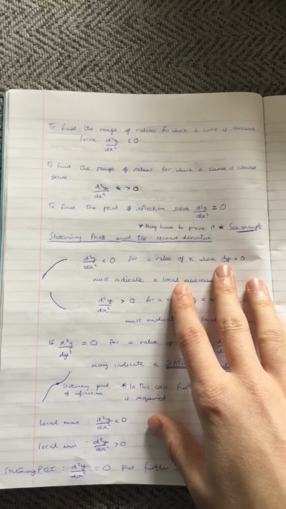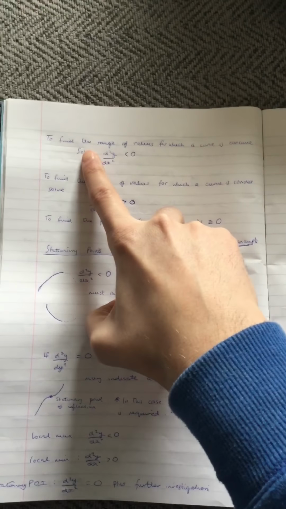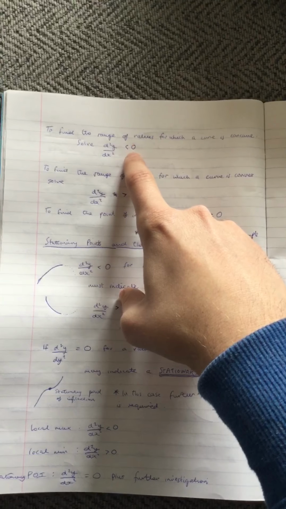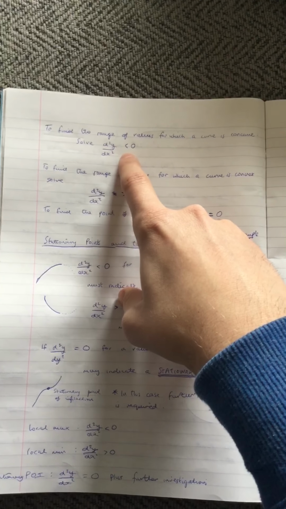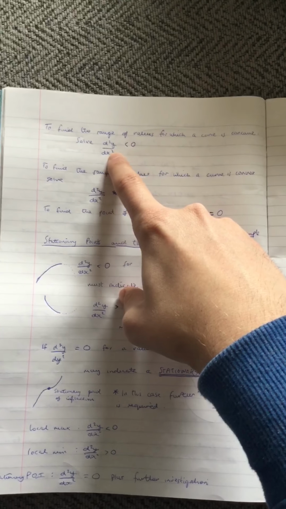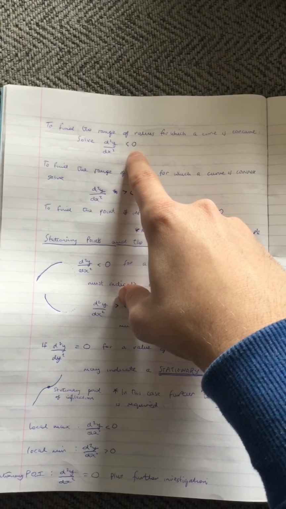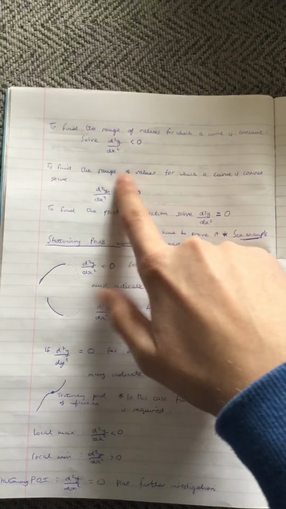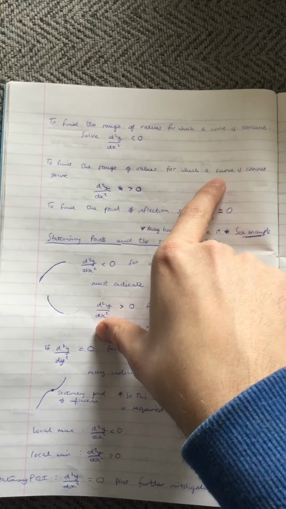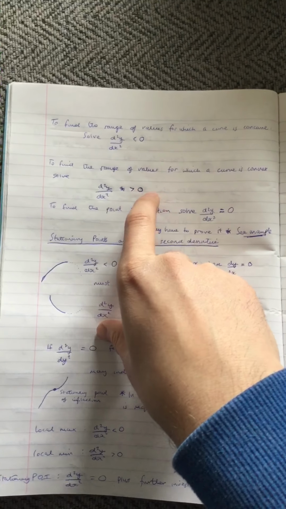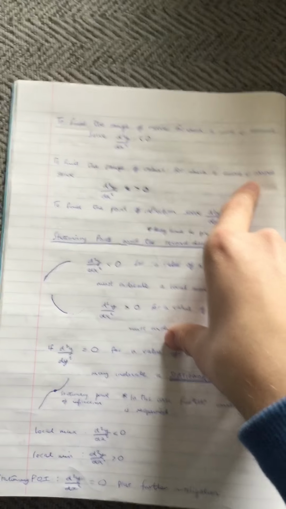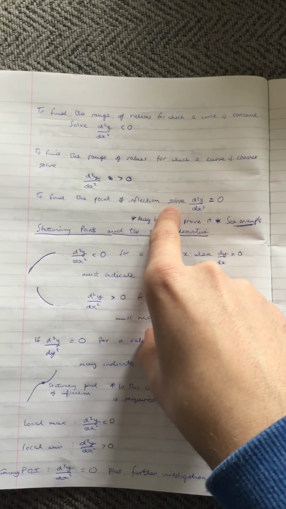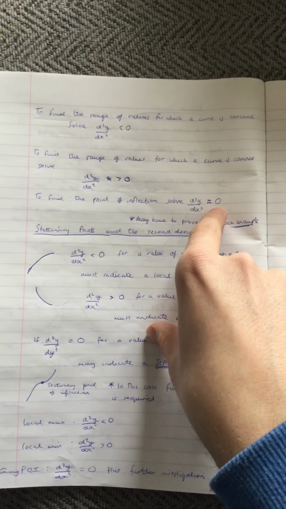Okay, so to summarise, if you are interested in the range of values for which a curve is convex, that is for the x values that come from this inequality. Okay, so the range of x values for which the second derivative is negative is the range of x values for which the curve is concave. To find the range of values for which a curve is convex, we would solve the second derivative greater than 0. And the range of x values that we get from that is the range of x values for which the curve is convex. To find the point of inflection, solve the second derivative equal to 0.